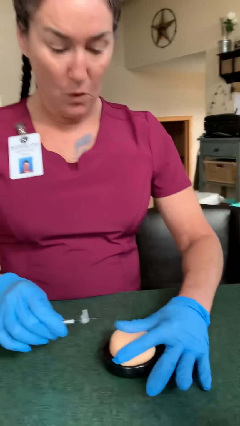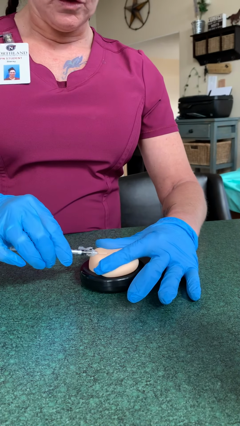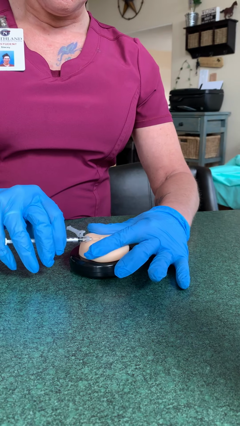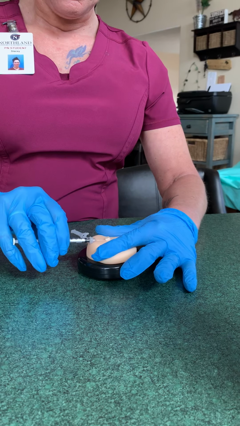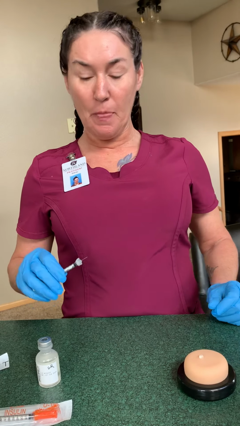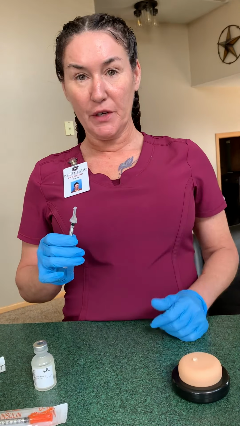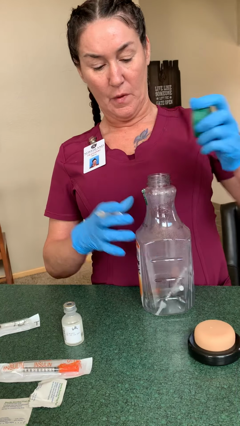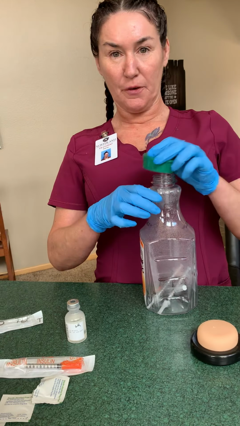For this test, we want to hold the skin taut and go just underneath the surface layer. And we will have administered our shot. Safety cap on our needles, and then we always want to dispense them in a sharp safety container.